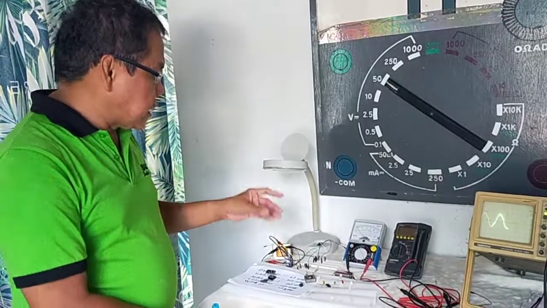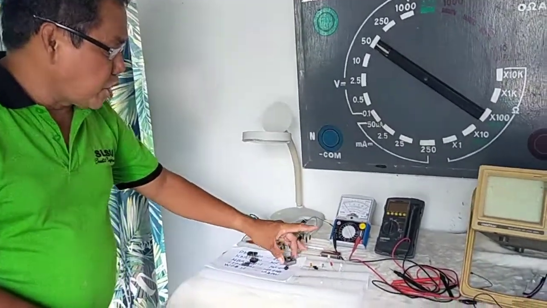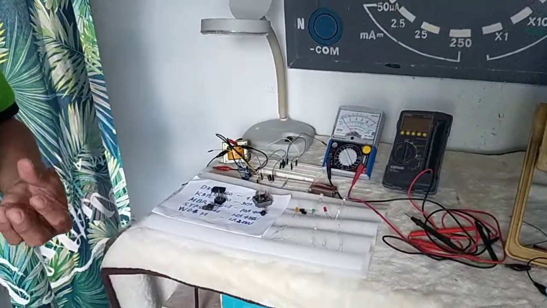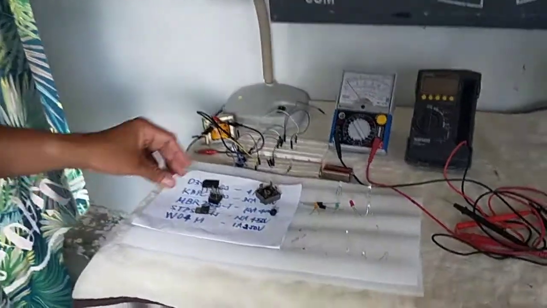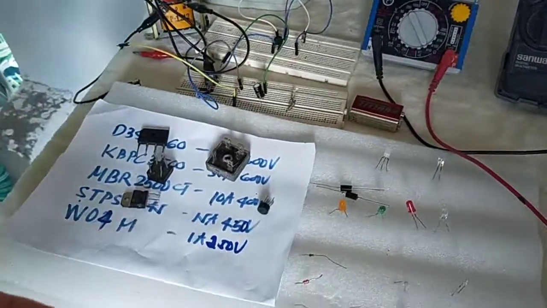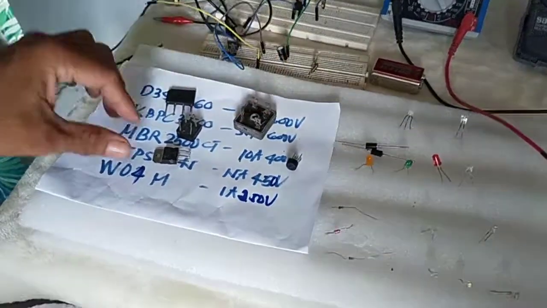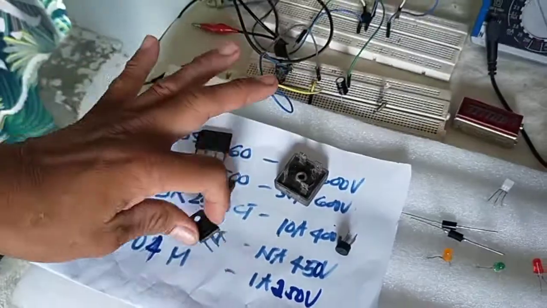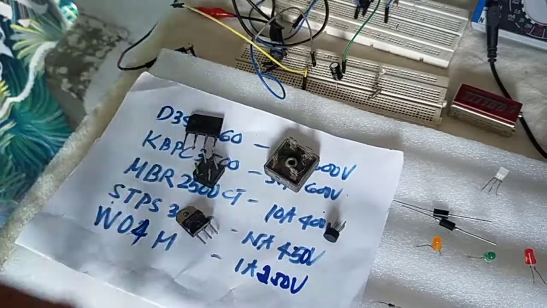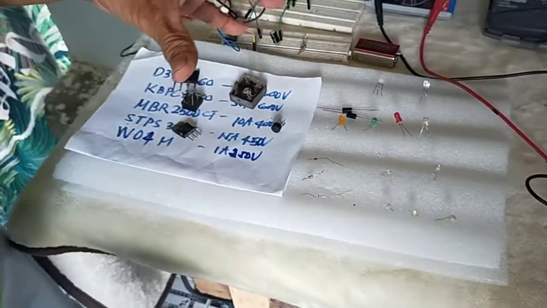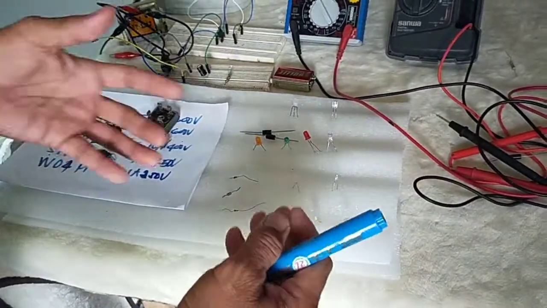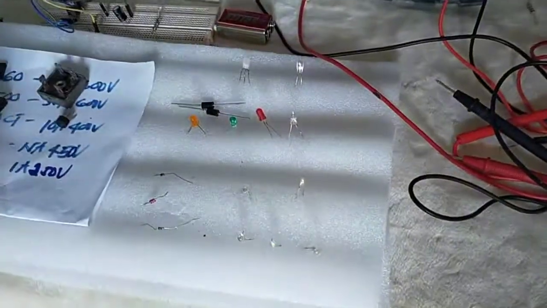But for today's class, I will be presenting to you the 2 special types of full-wave rectifiers. These are the bridge rectifier, wherein 4 diodes are already encapsulated, and the dual rectifier. Anyway, we will come to this later on. We will at first proceed to the measurement of the different types of diodes.